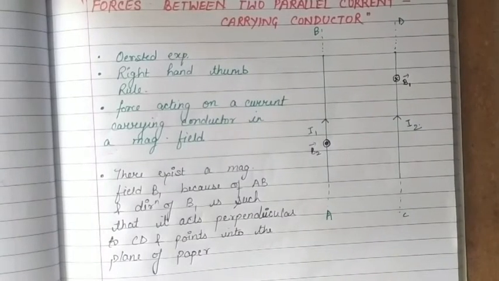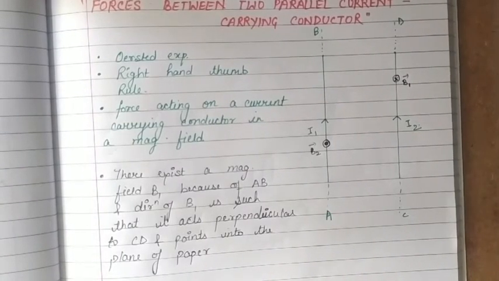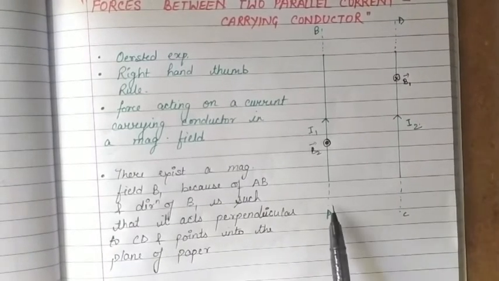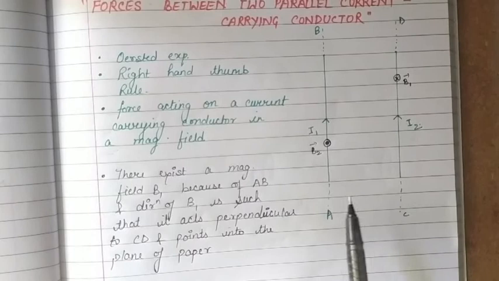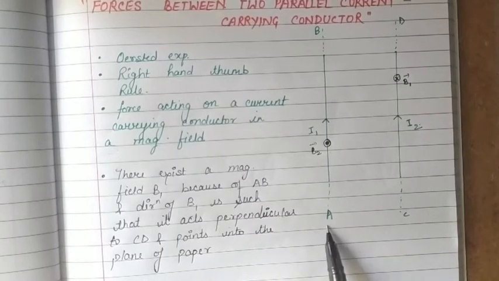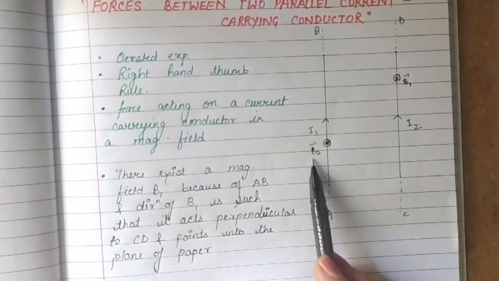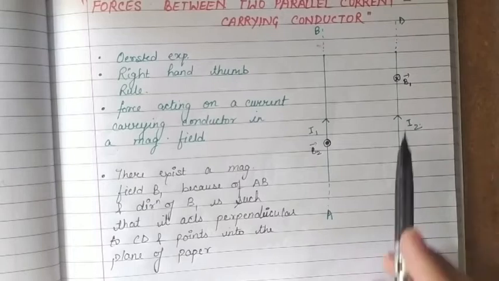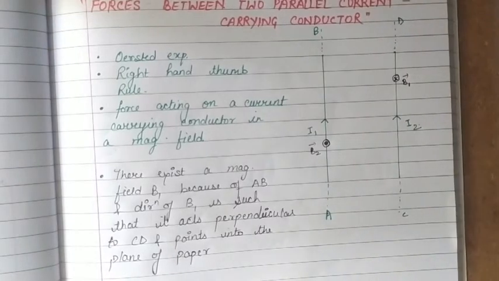Whenever a current carrying conductor is placed in a magnetic field, there exists some force on that conductor because of the magnetic field. So in both conductors AB and CD, there exists some force because of the magnetic fields: for AB it is because of B2 vector, and for CD it is because of B1 vector.